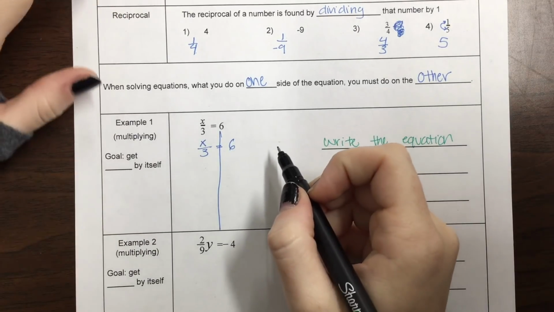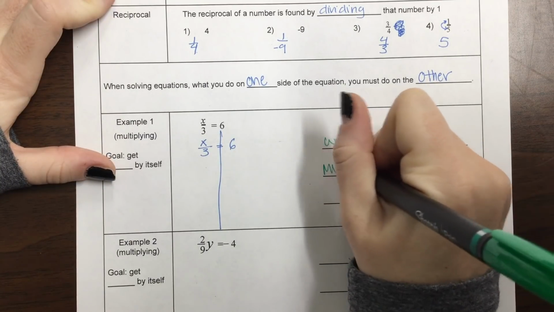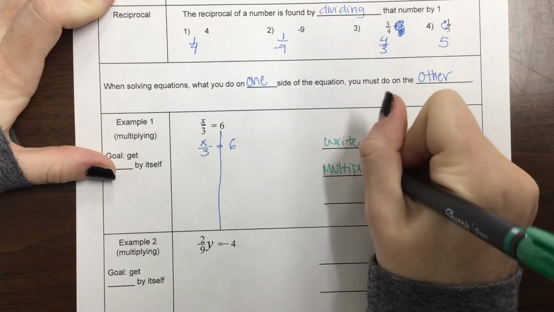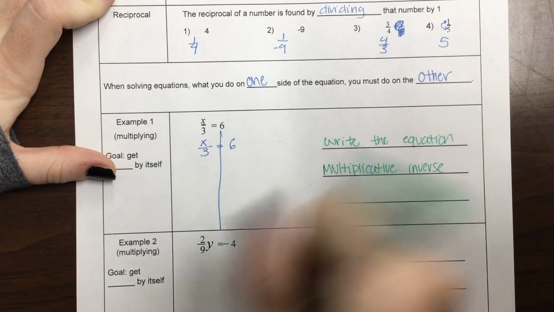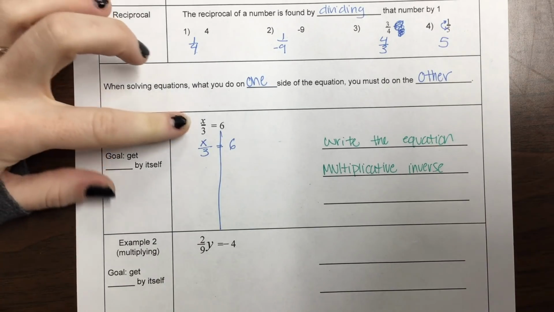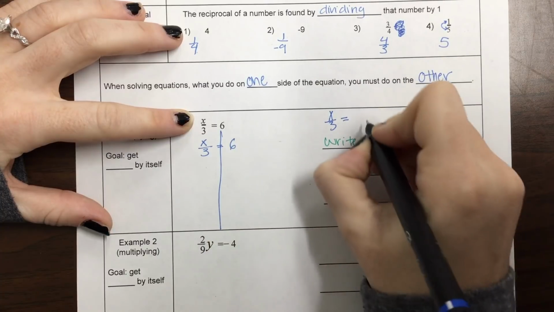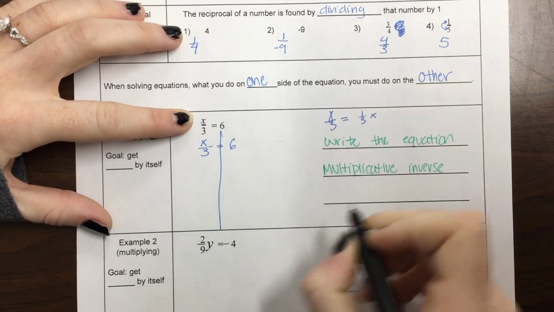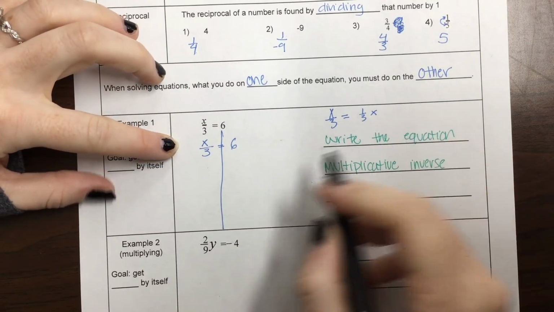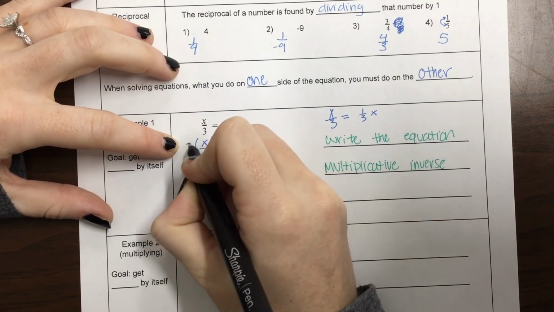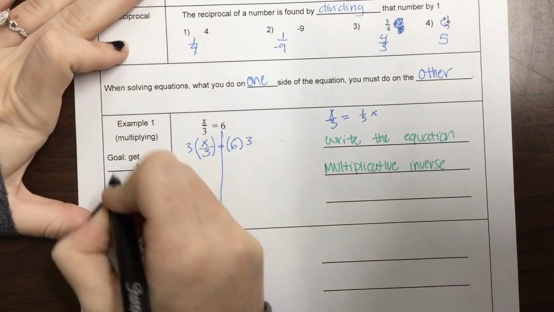Then we're going to use this multiplicative inverse. And x over 3 is the same thing as 1/3 x. So I need to multiply by 3 on both sides to get rid of my denominator, because I just want to get x by itself.